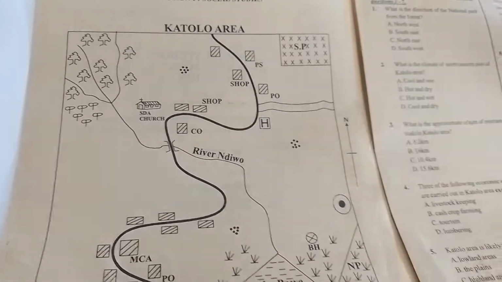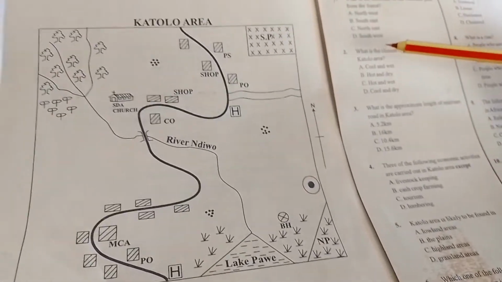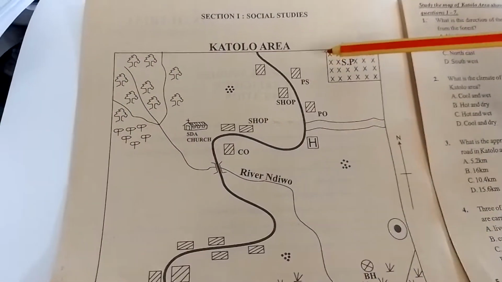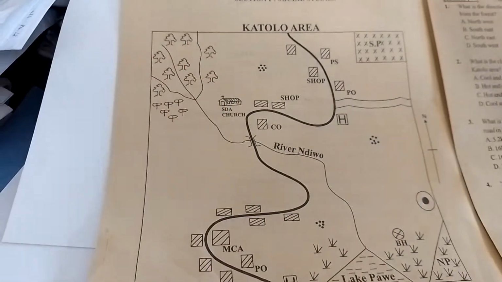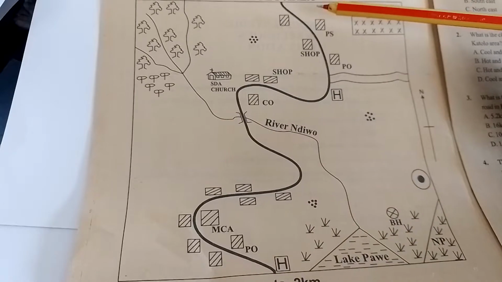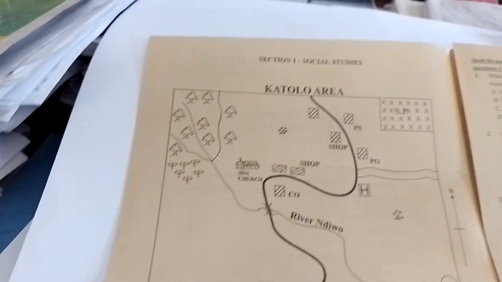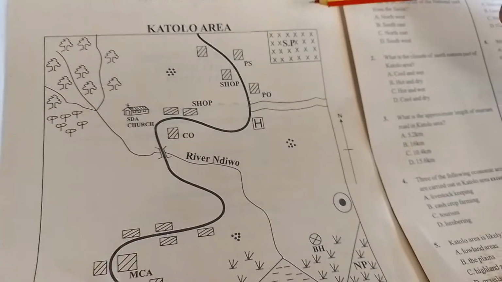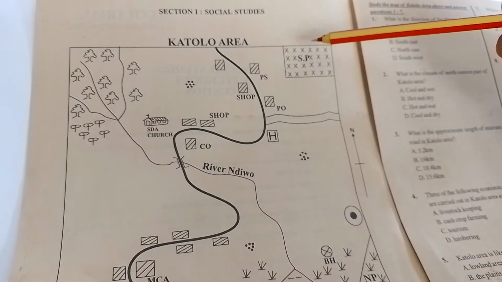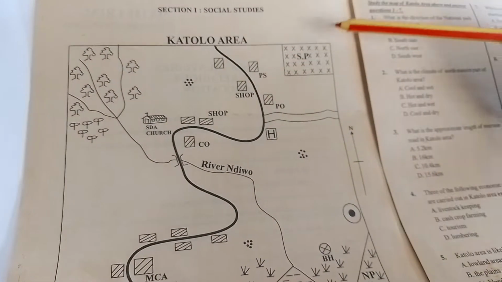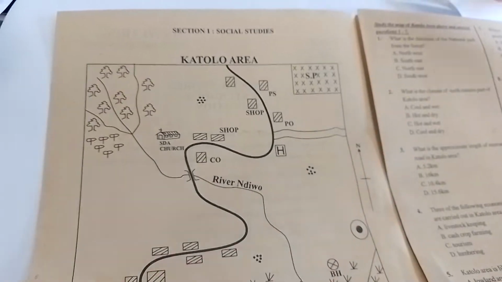The first questions in social studies, we have the map reading section, whereby a learner is requested to go through the map well. You analyze the map, interpret it well before you answer the question. And also, we advise learners that we should go through the map keenly. The first thing, you have to identify the elements of the map.